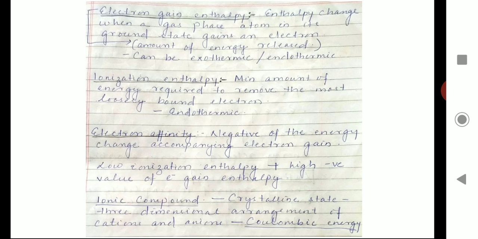The energy released when X gains one extra electron is the electron gain enthalpy, and it can be exothermic or endothermic.